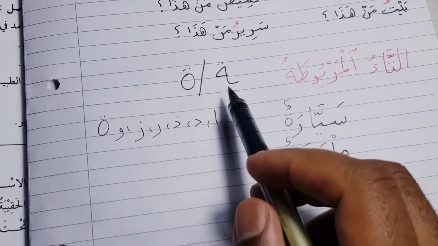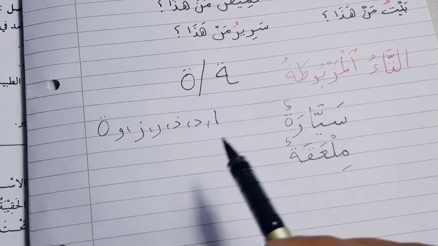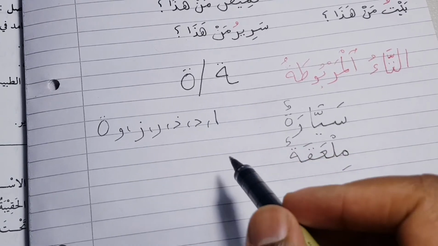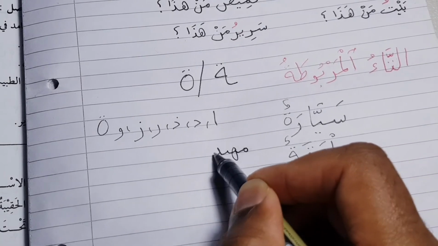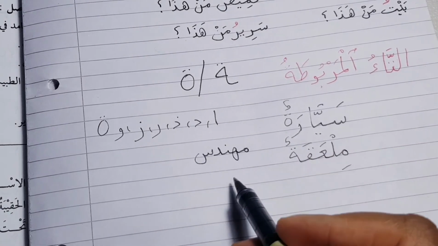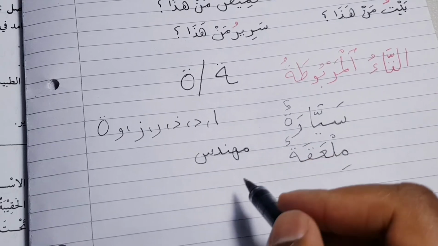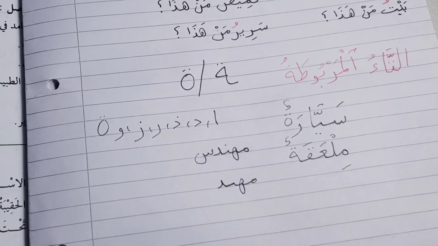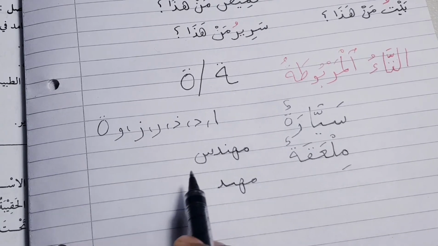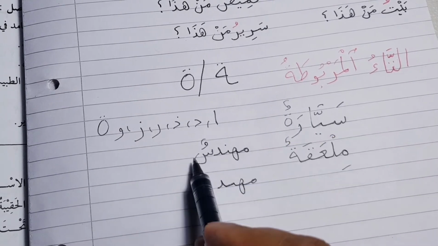And this ta marbuta can sometimes be added onto a noun to make it feminine. Like how we used muhandis in the text. We had muhandisun, referring to an engineer. If we wanted to make it feminine, what we do is we add the ta marbuta. But before adding the ta marbuta, so here we have muhandisun with tanween.